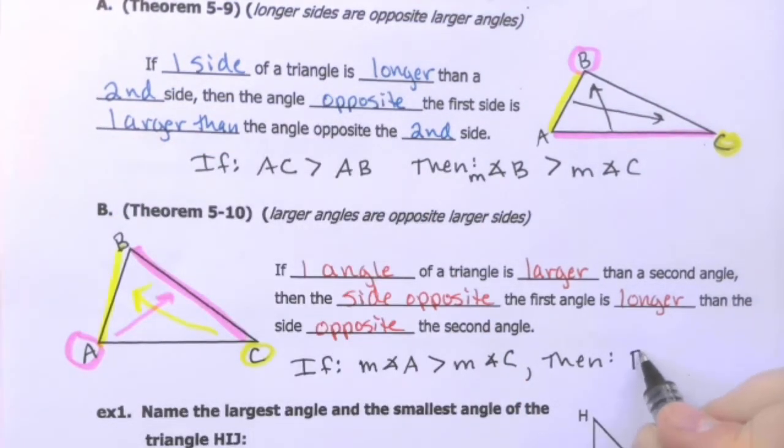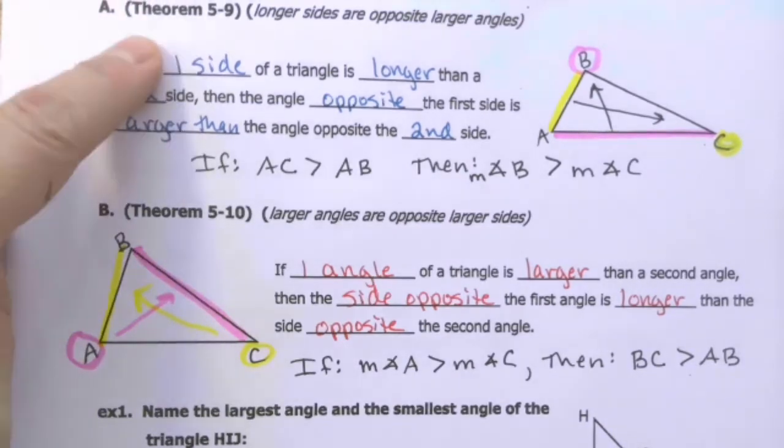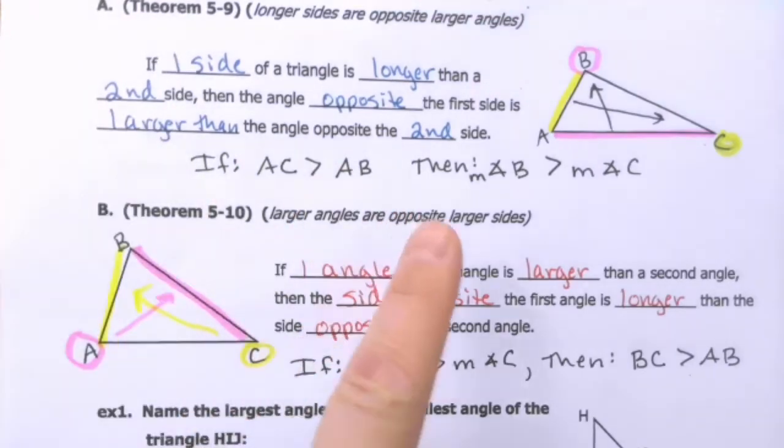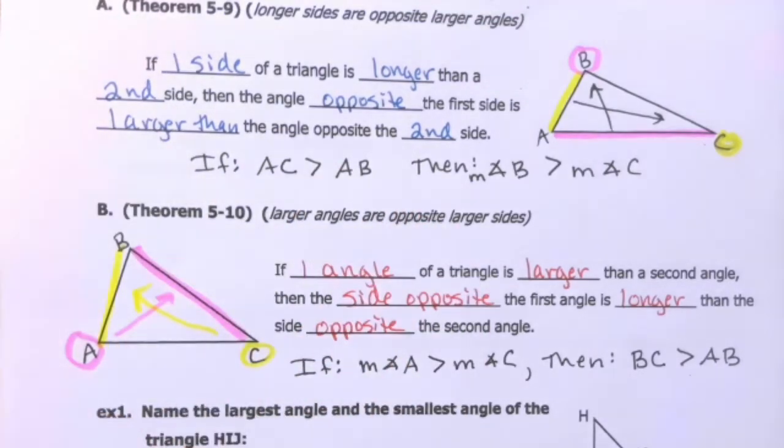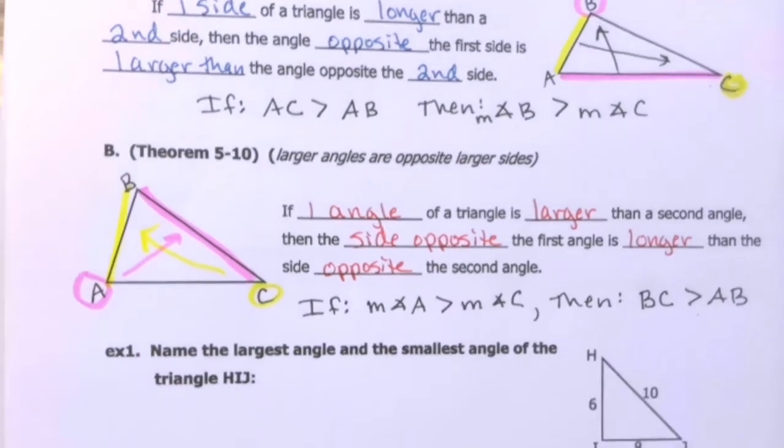So the length of BC, and that's why there's no bar, because it's the length of BC, is greater than the length of AB. So theorem 5.9 goes from sides to angles. 5.10 goes from angles to sides. All right, let's practice using these.